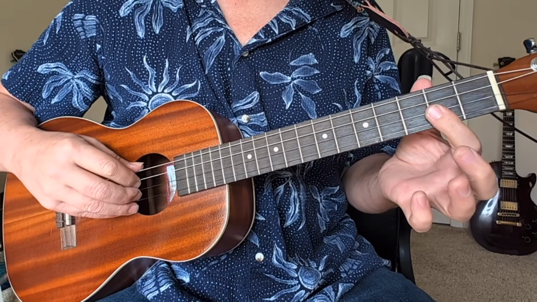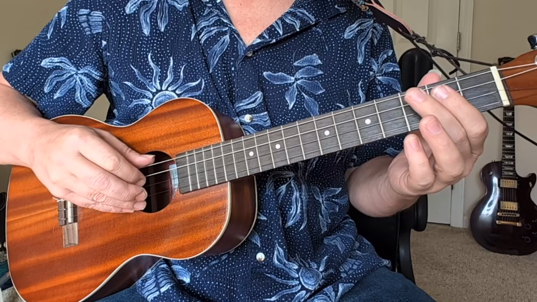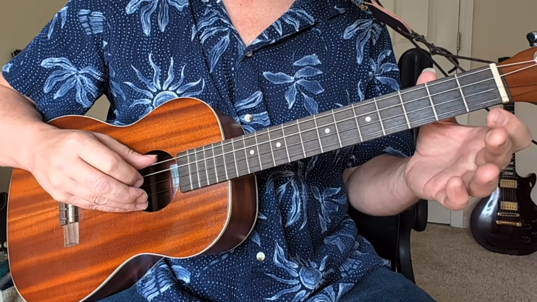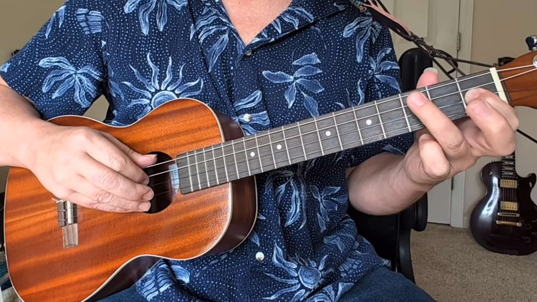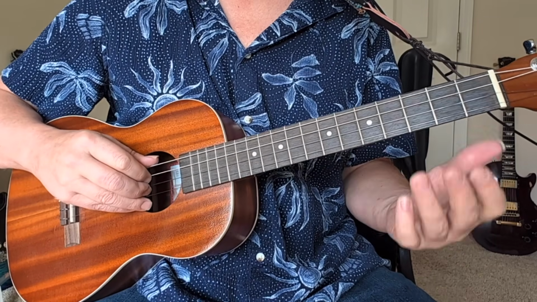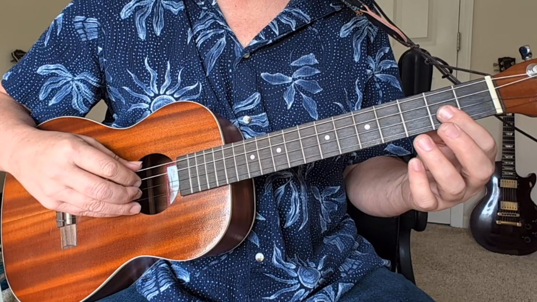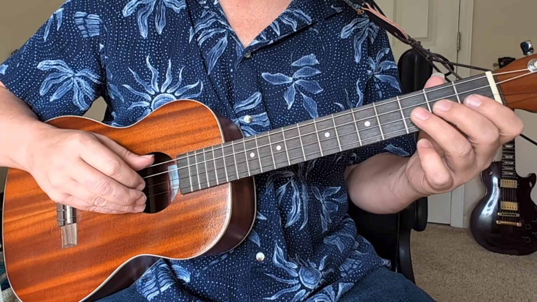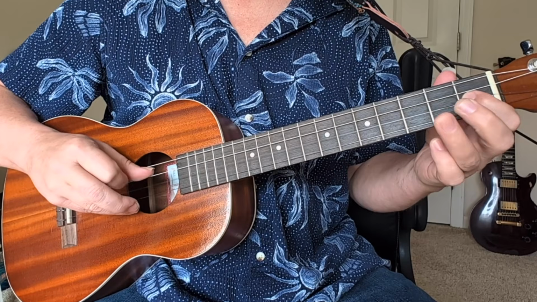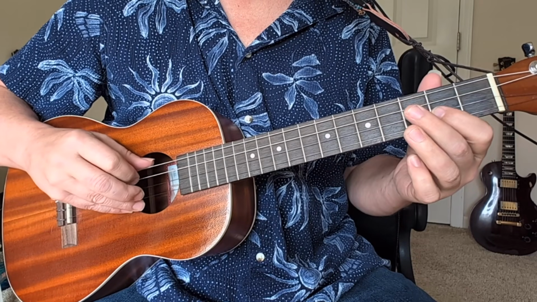Okay, so let's take another look at that riff A. We got open, open, 3, 2, 3, open, and then 3, 2, 1. And at the last second, take that 3 back into the open. So 2, 3, 4. And boom, boom.